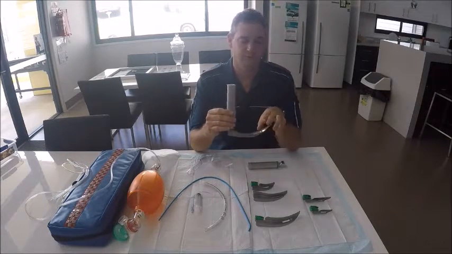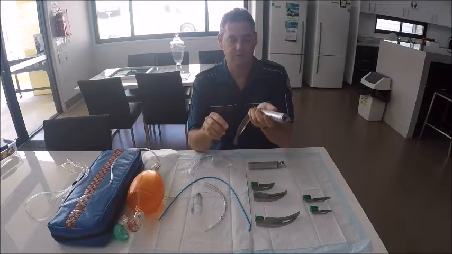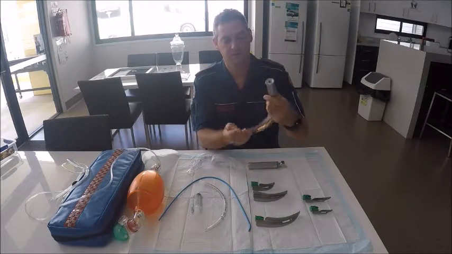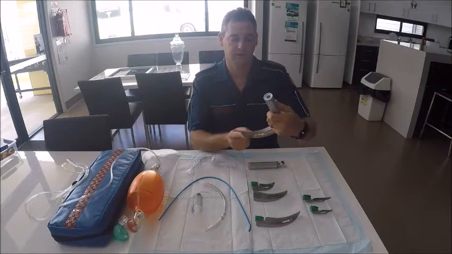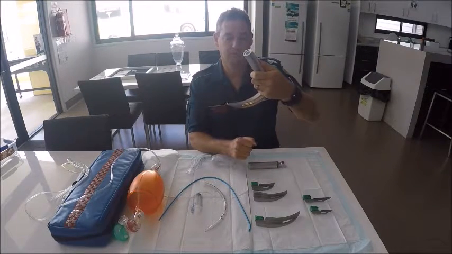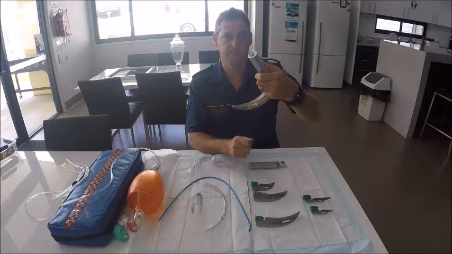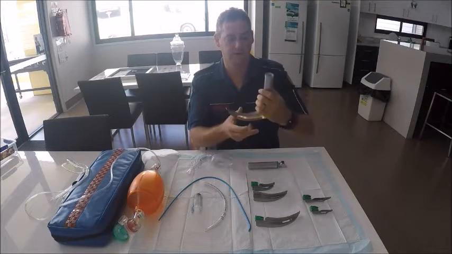So with the curved Macintosh blade, we displace the tongue in a left to right sweeping motion, insert the tip of the laryngoscope blade into the vallecula, and then in an anterior motion we displace the glottis and visualise the glottic opening.